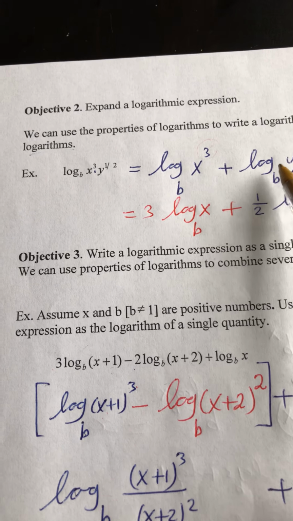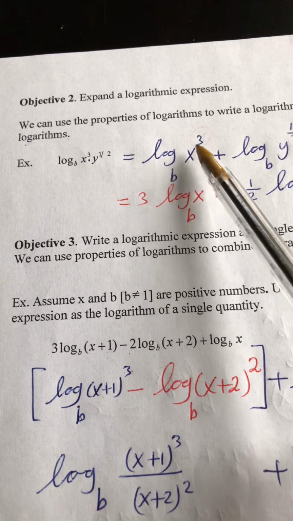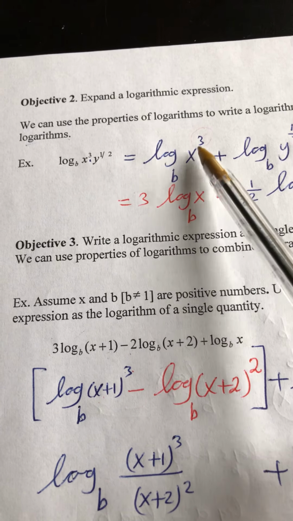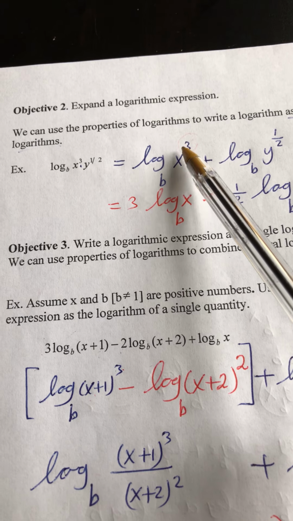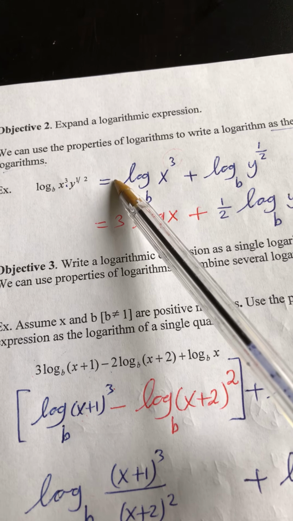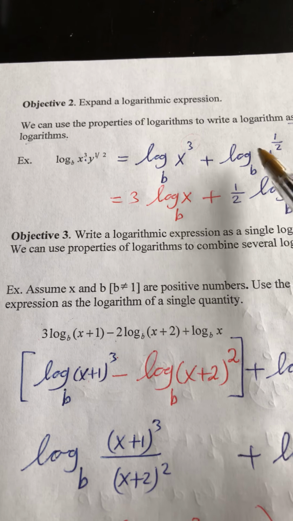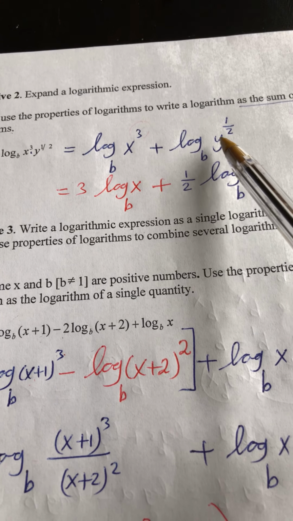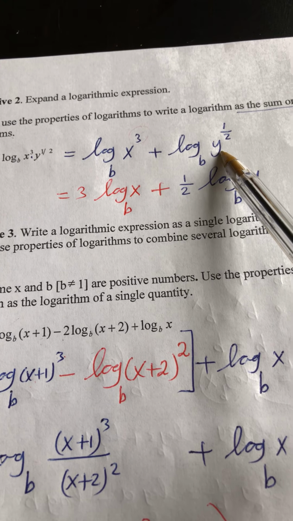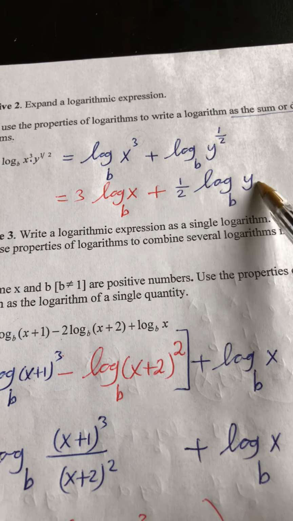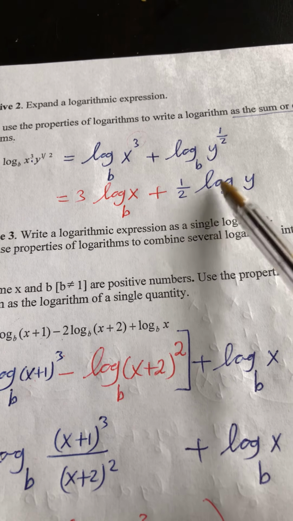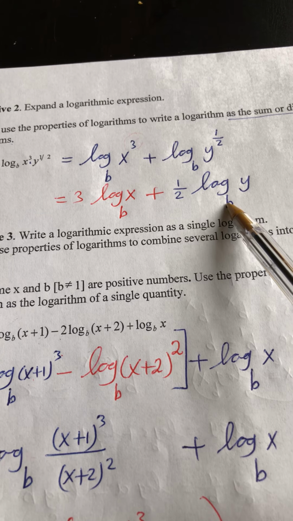Now log x cubed, log of the power equals the power times log. So we can bring 3 to the front of the log, so this is equal to 3 log x. Also here similarly, log of the power equals the power times log, so this is equal to 1/2 log y with the same base.